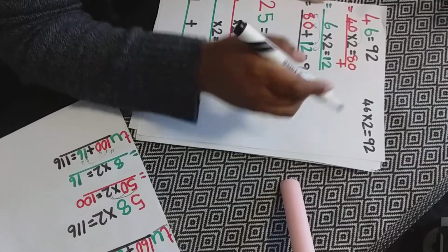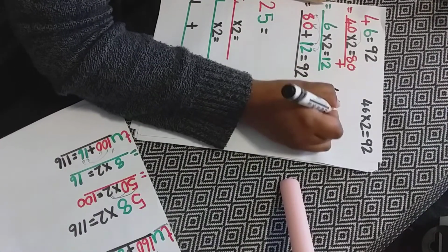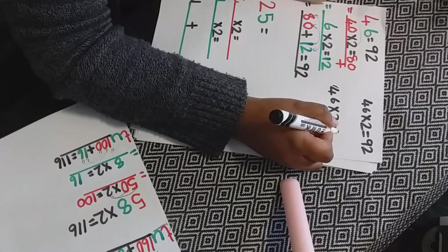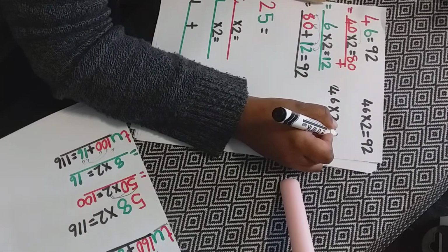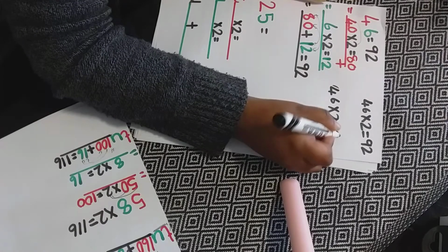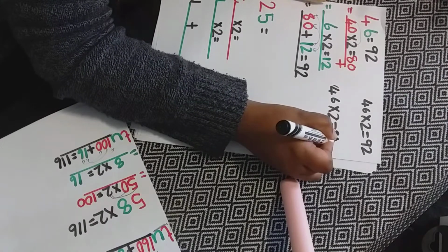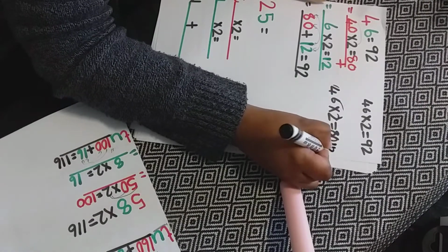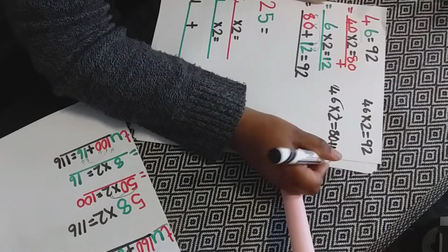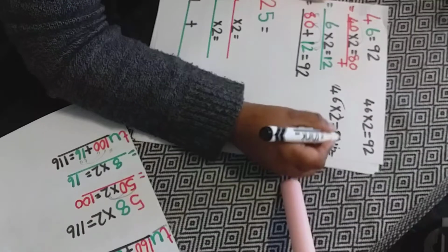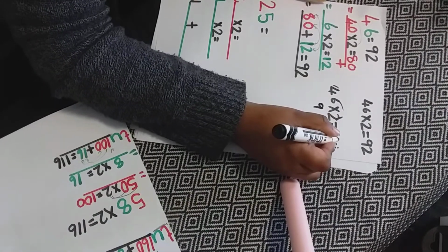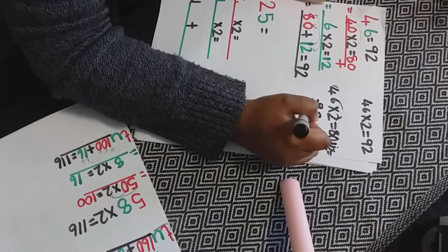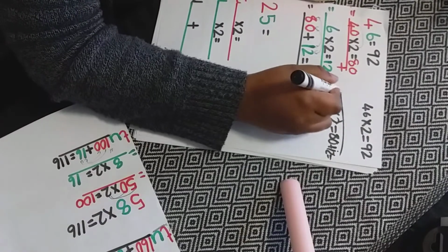Sometimes I will get the question like this. What is 46 times 2? And I can say 4 times 2 is 8. And that's a ten, plus 6 times 2, 12, and I can add it like that. It's 8 plus 1 is 9. 0 and 2 is 0, and I get my answer. But this is extremely complicated. I prefer you break it up like that.